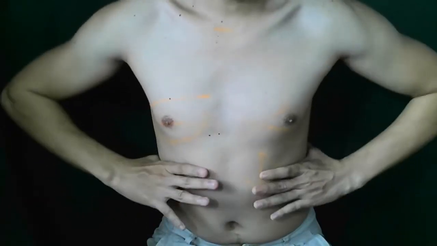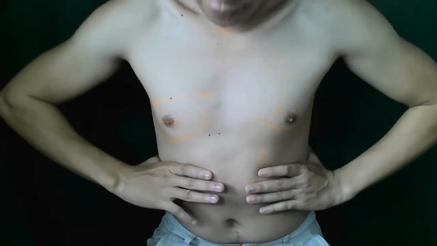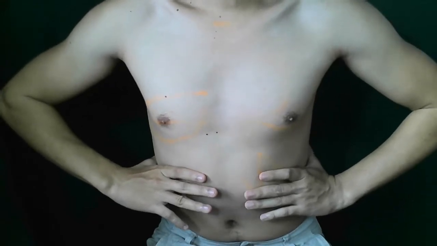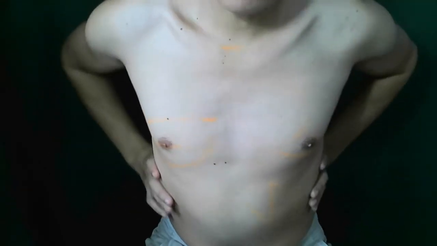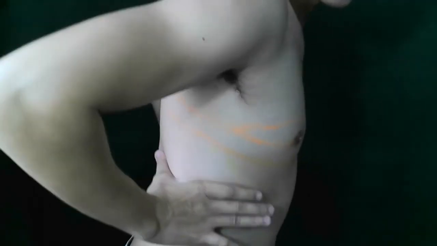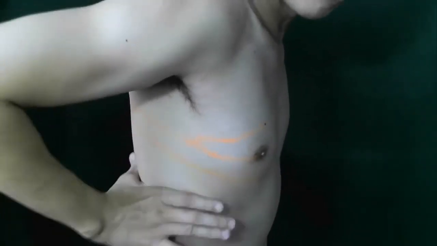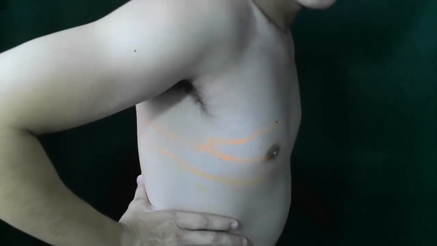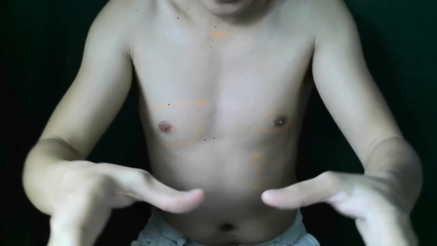Or you can hold this and then feel the expansion of the right and left. Look at the expansion. You can also do this at the back. Your patient should be holding just like this, and then hold the back of the patient just like this, and let your patient inhale and exhale. While you're holding your patient, look for the expansion.